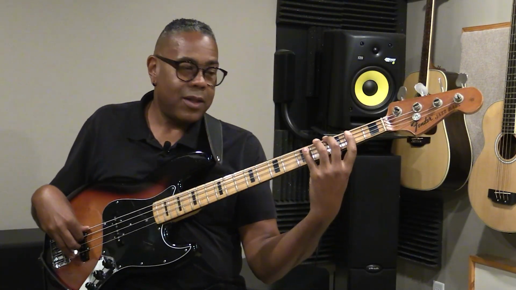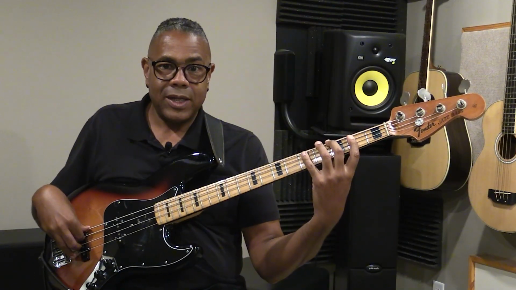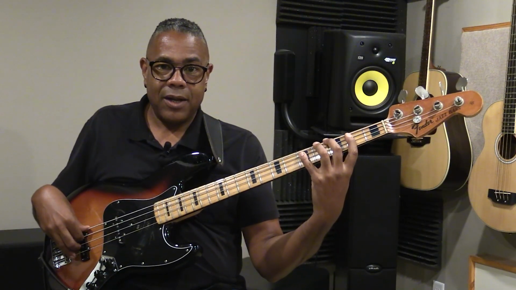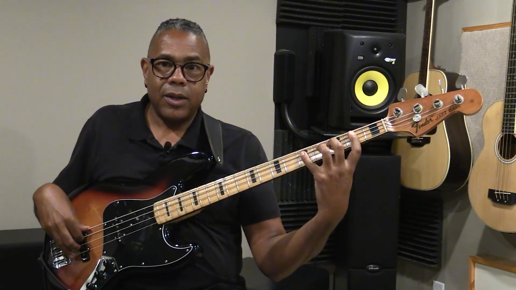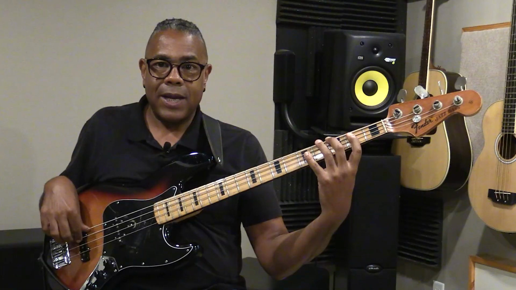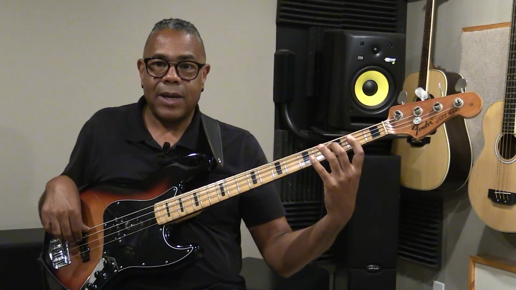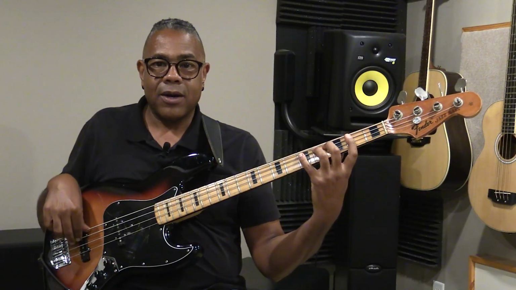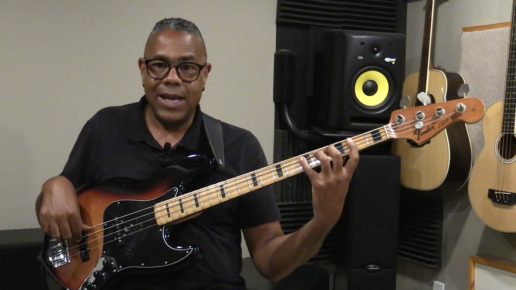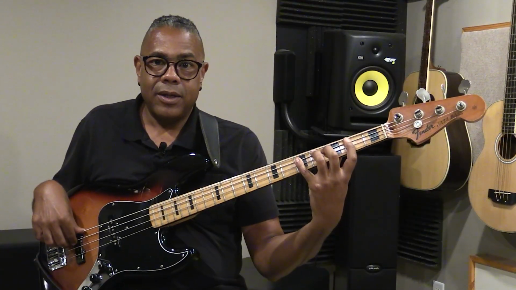And I'm going to start with the note B and walk it up to D on my A string. So I'm just going to use all my fingers in order. B with my index finger, C with my middle finger, C sharp D flat with my ring finger, and D with my pinky on the A string.